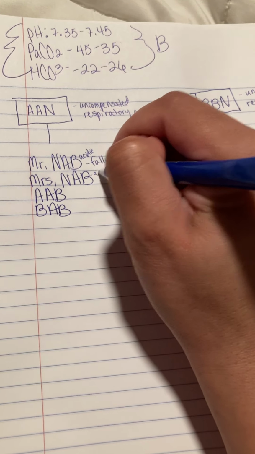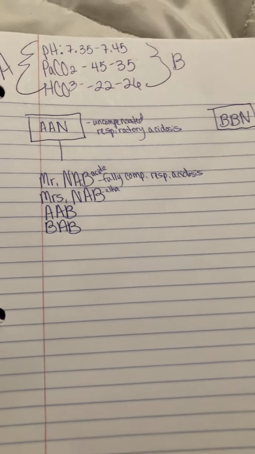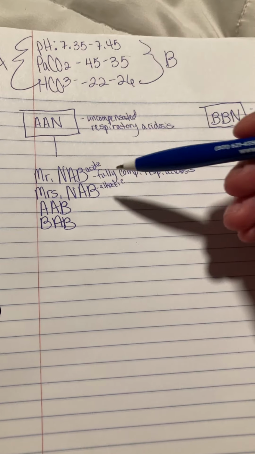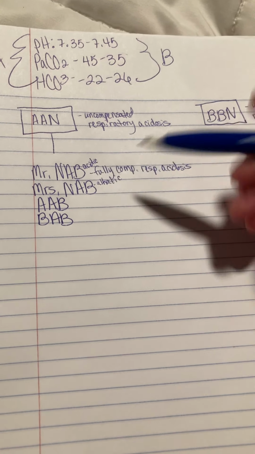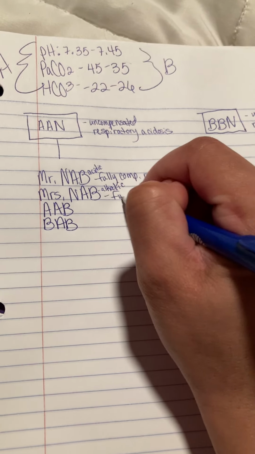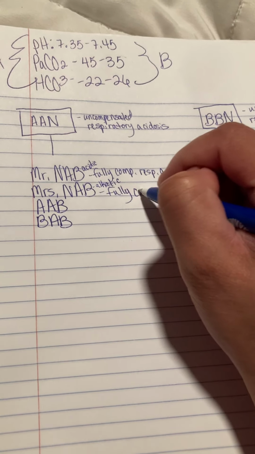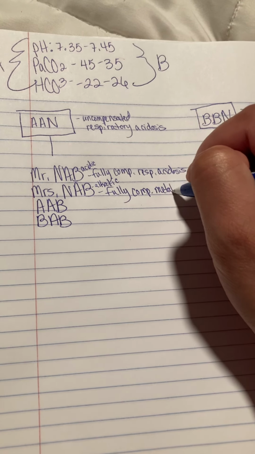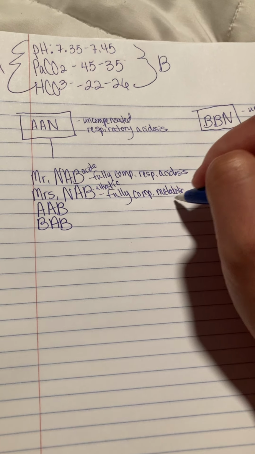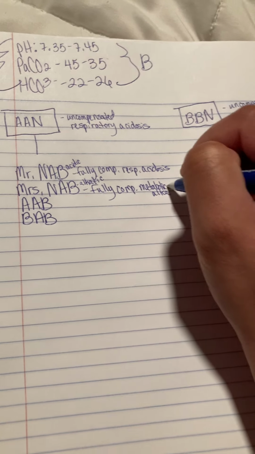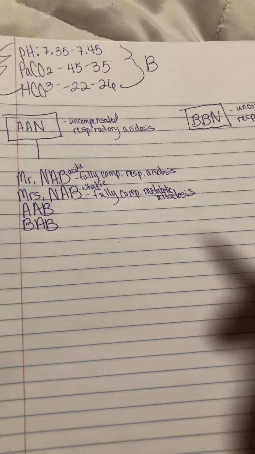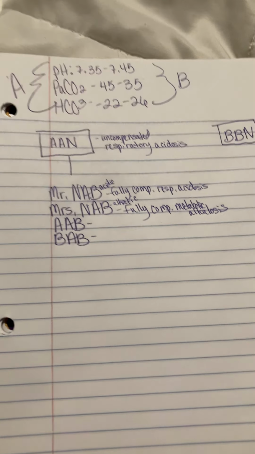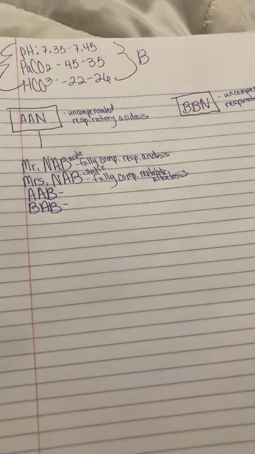Mrs. Nab, alkalotic. I'll explain in a little bit how you know which one it is; it has to do with the pH. But Mrs. Nab is also fully compensated. She's opposite of her husband, metabolic alkalosis. And then Ab and Bab, the 2 children, are like their parents, but because they're children, they're partially compensated.